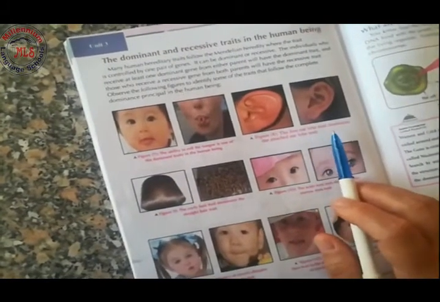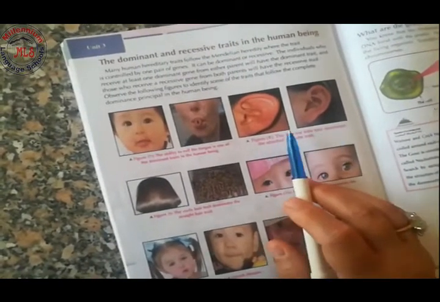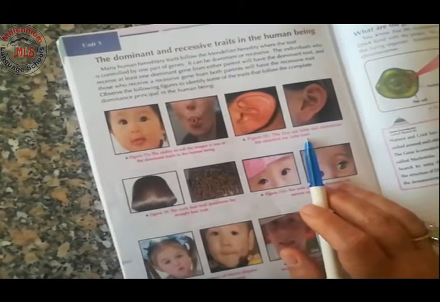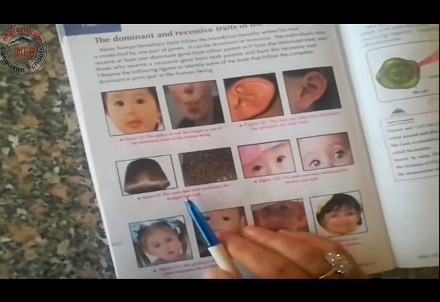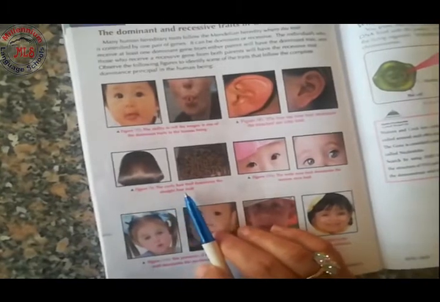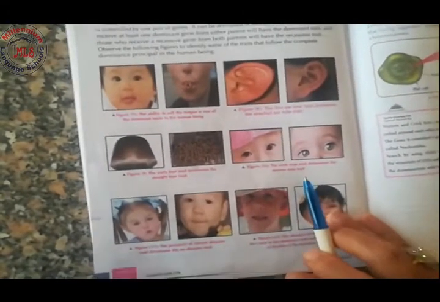The free ear lobe trait is dominant, and attached ear lobe is recessive. Curly hair trait is dominant, while straight hair is recessive.